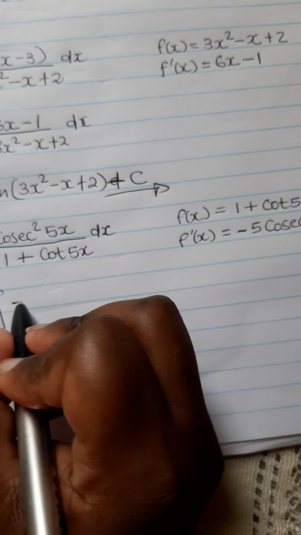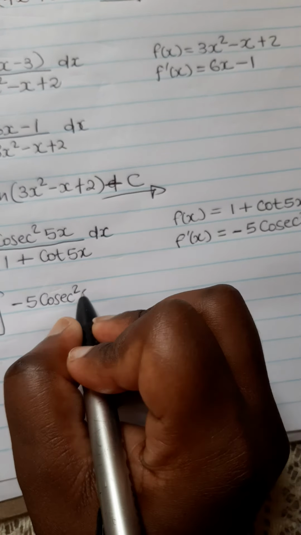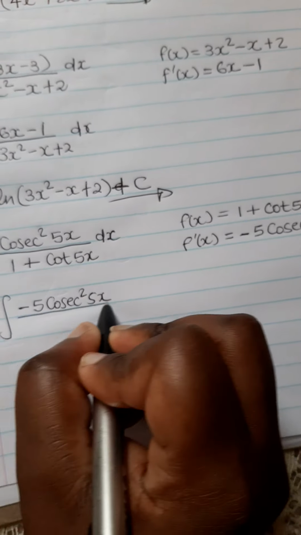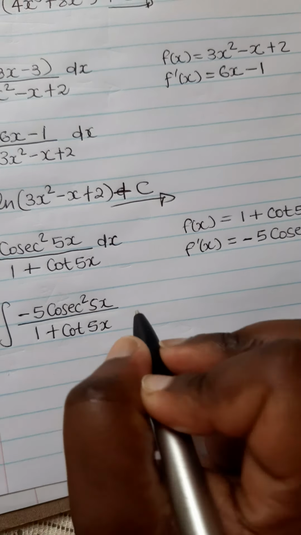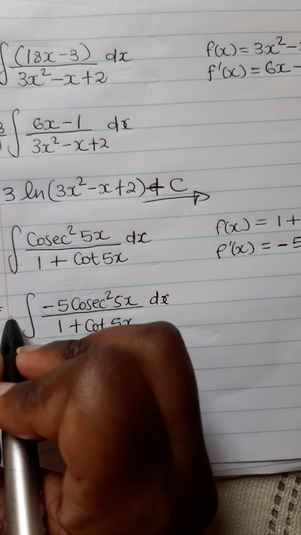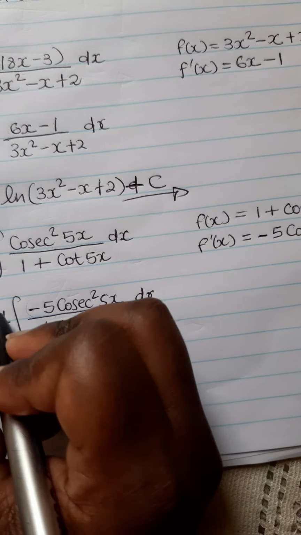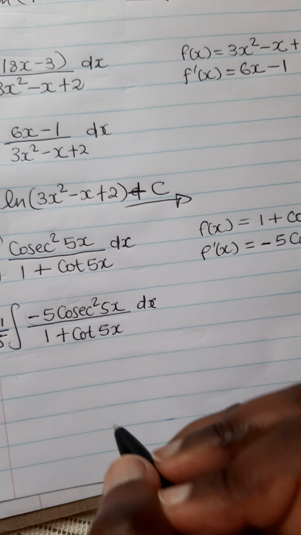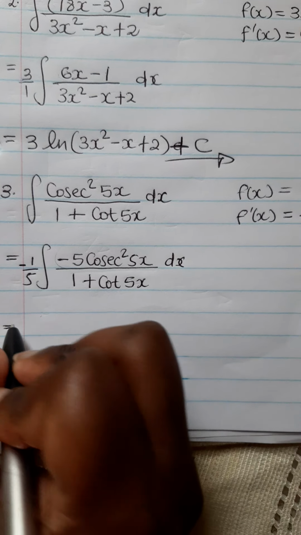So this will be negative 5 cosec squared 5x all over 1 plus cot 5x dx. Now how do I get rid of this minus 5? I have to multiply by negative 1 over 5. In that way, minus 1 over 5 times 5 takes me back to the original equation. Then you can apply the rule.